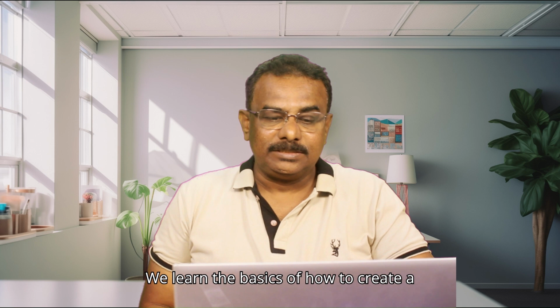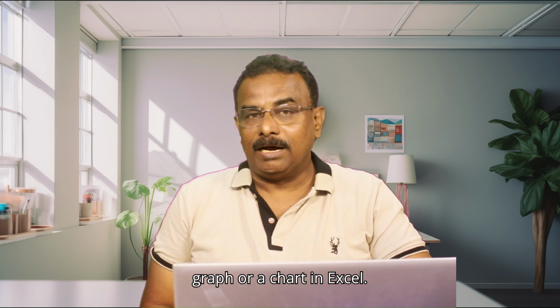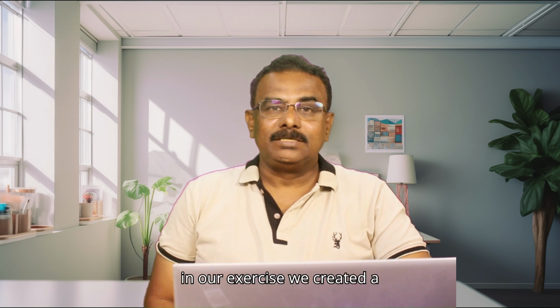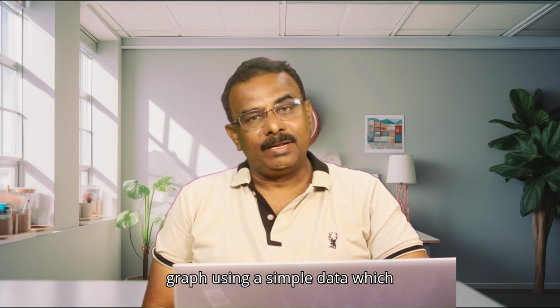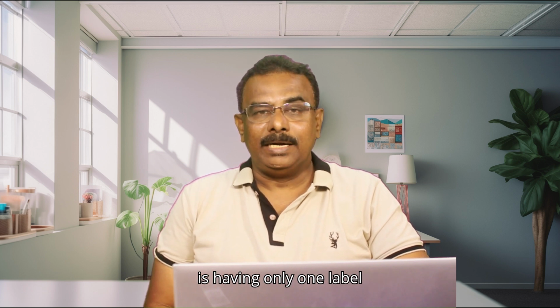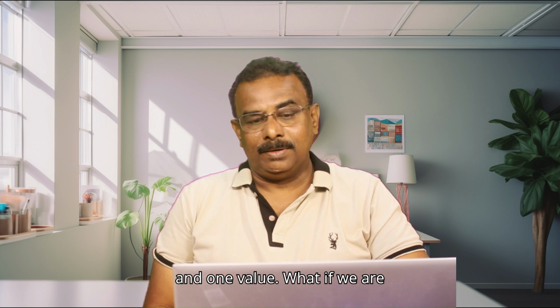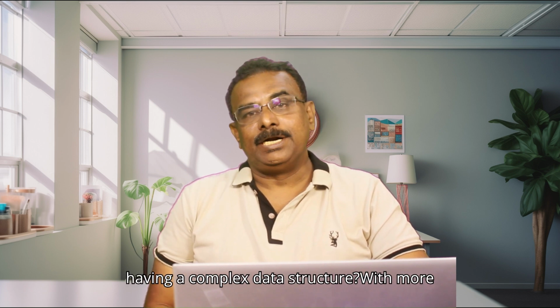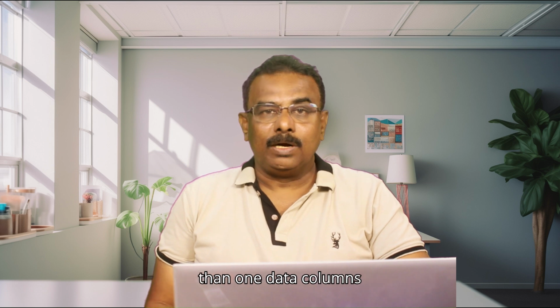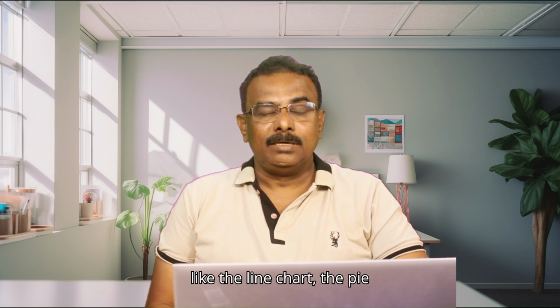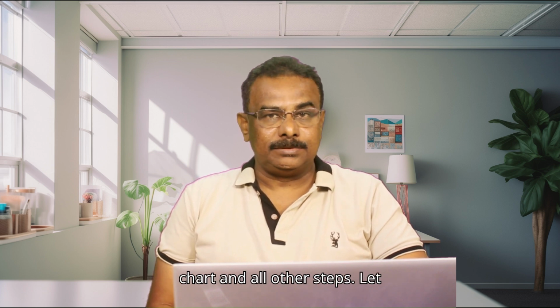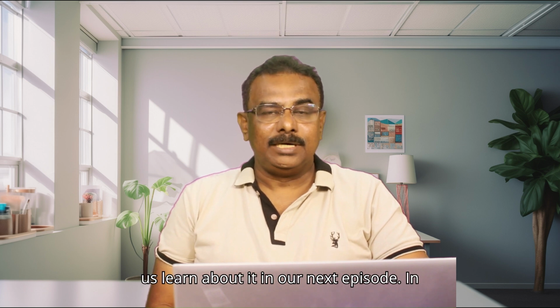We learned the basics of how to create a graph or a chart in Excel. In our exercise, we created a graph using simple data which has only one label and one value. What if we have a complex data structure with more than one data column, and how can we implement other chart types like the line chart, the pie chart, and all other things? Let us learn about it in our next episode.